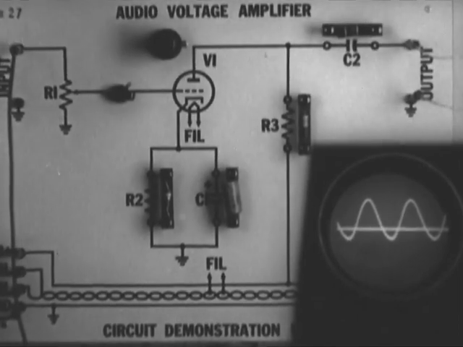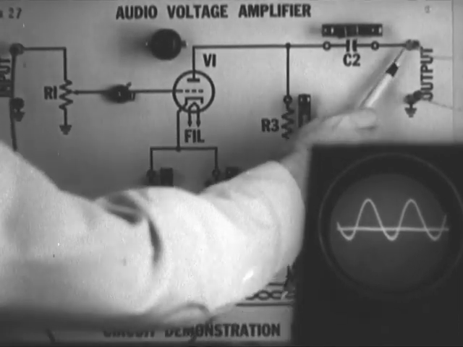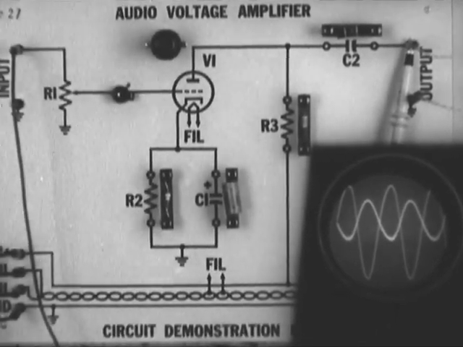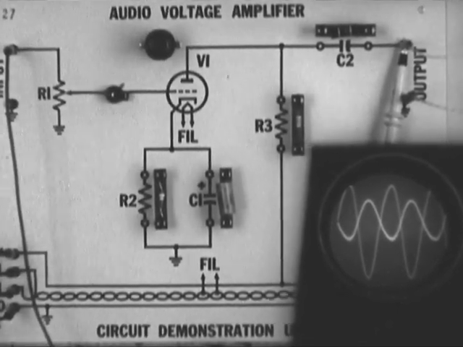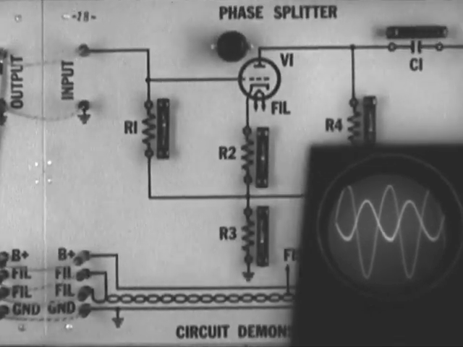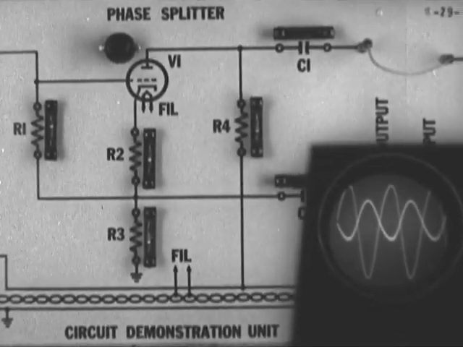This makes it stronger, and feeds it into a phase splitter, which splits it into two signals which are equal in amplitude but opposite in phase.